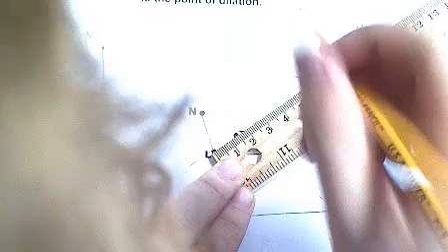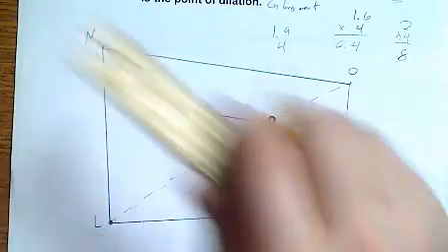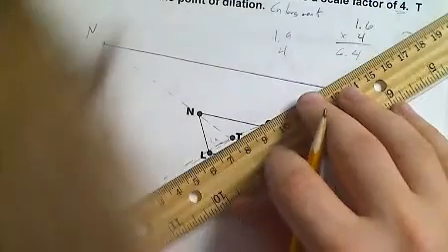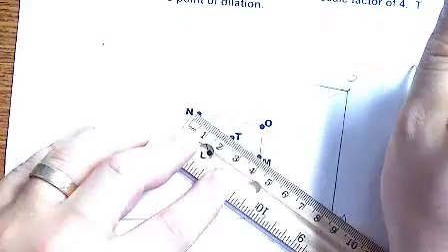Oh, this is at 1.9, which should be 7.6. NT is at 2.1, which is 8.4. So I need to go ahead and move this to 8.4.